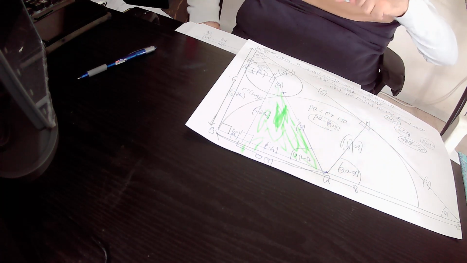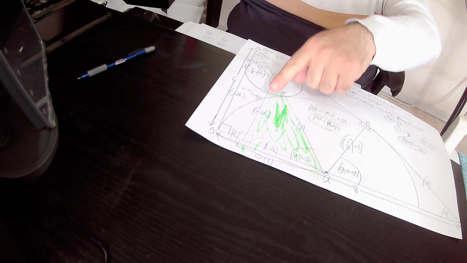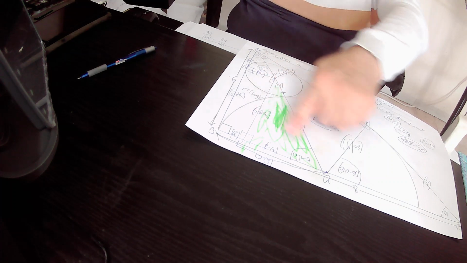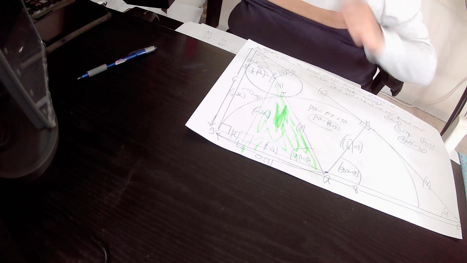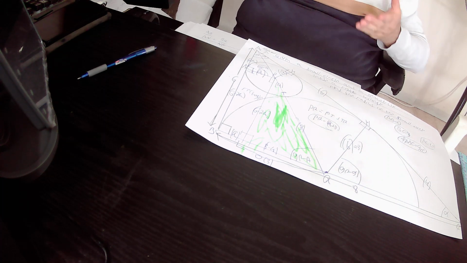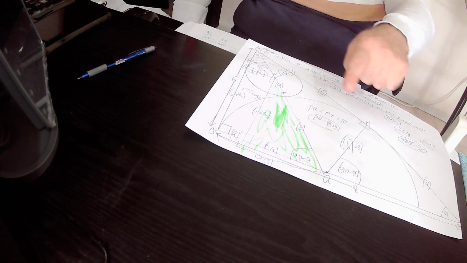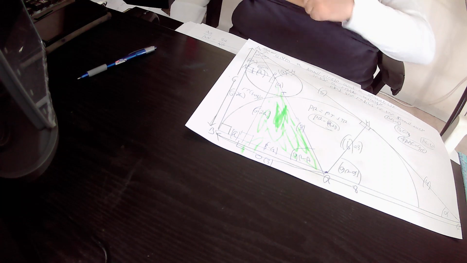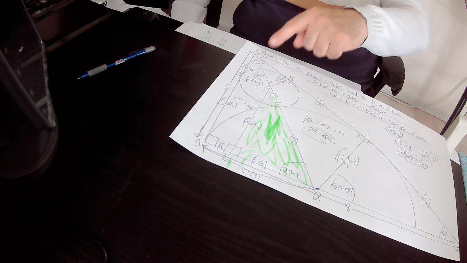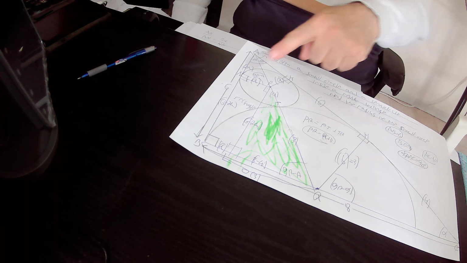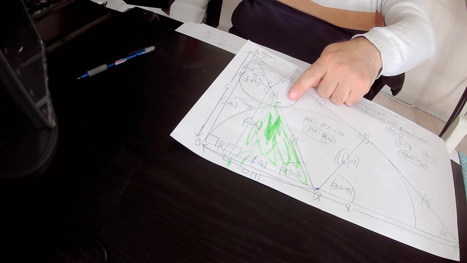So in conclusion, we found that PL equals 6 minus 2A, LQ equals 3 minus A. What is the length of PQ? We find the length of PQ by implementing rule 10 in our drawing. In our drawing we have this small circle touching this big semicircle at this point C.